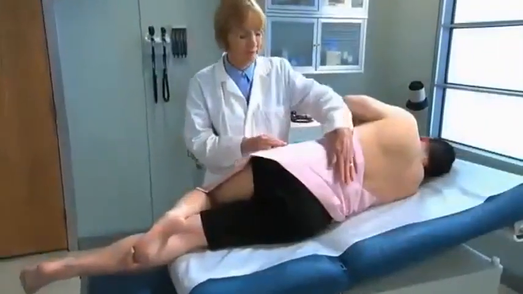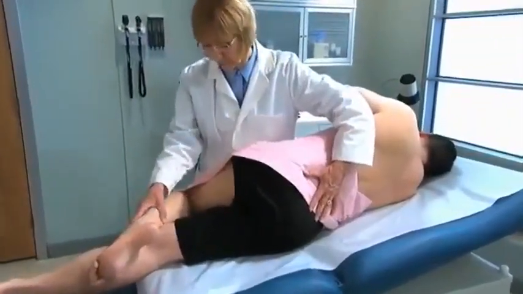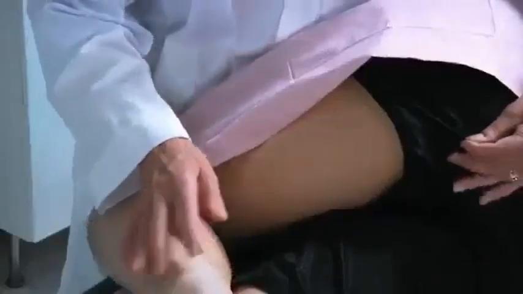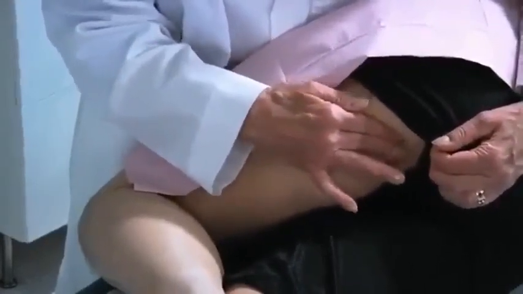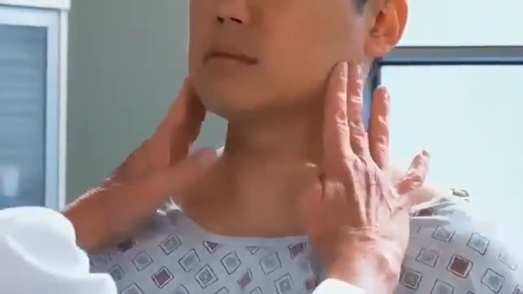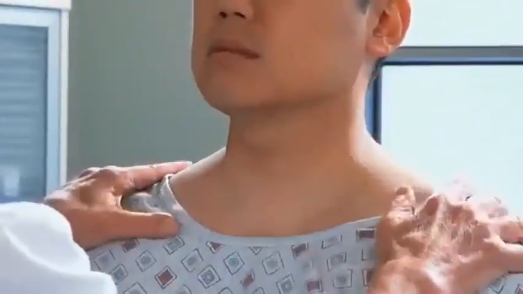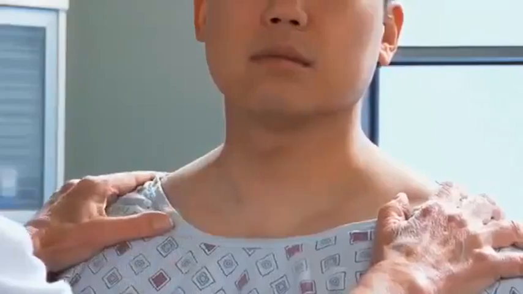With the patient lying on one side with one leg extended and the upper leg with the hip flexed, palpate the sciatic nerve, the largest nerve in the body. It lies midway between the greater trochanter and the ischial tuberosity. Next, inspect the neck, including the sternomastoid muscles, for symmetry, deformities, swelling, or abnormal posture.